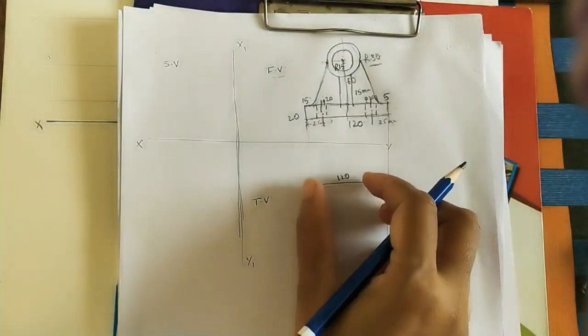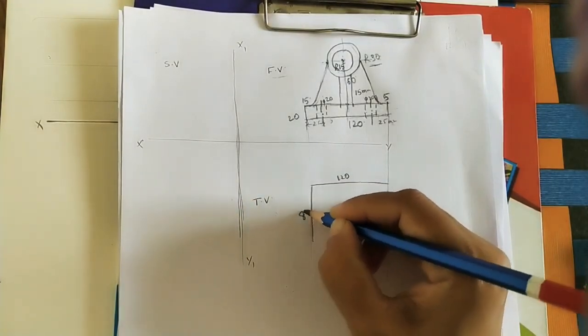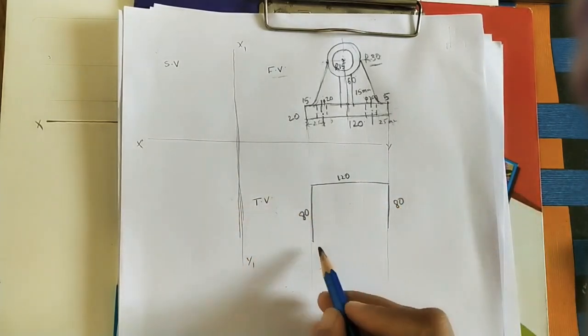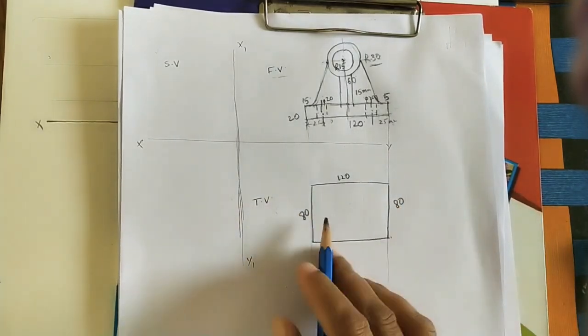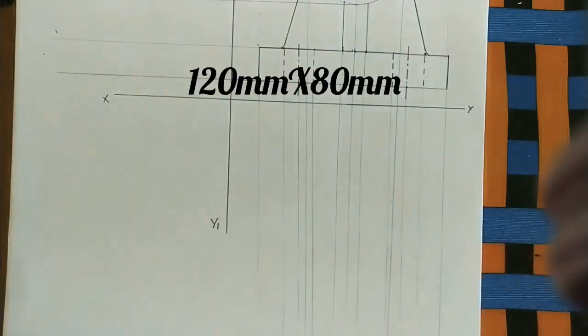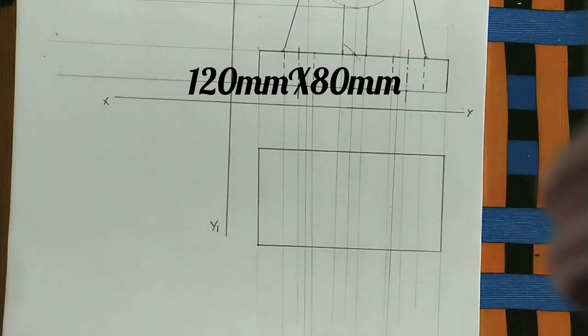So 120 mm we took here. Let us take 80 mm this side. Initially make one rectangle like this. Roughly I did it here. Let us do it by using the drawing instruments. So in the top view we can see this box or rectangle.